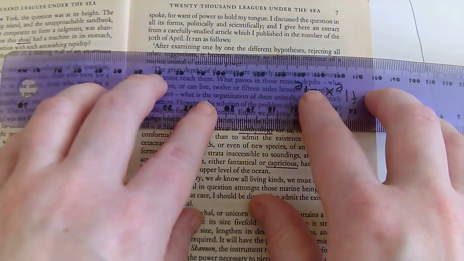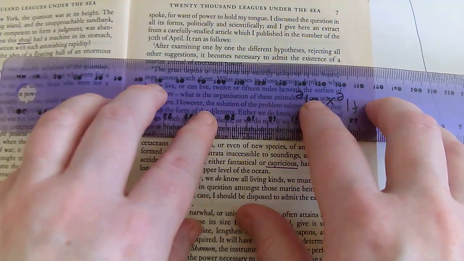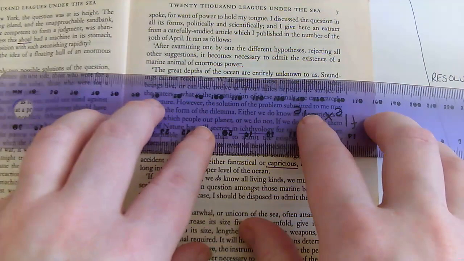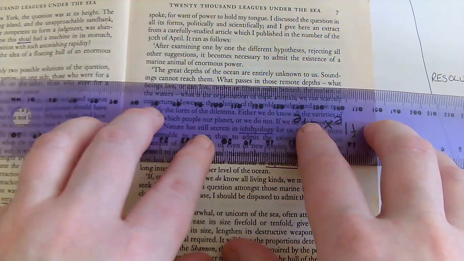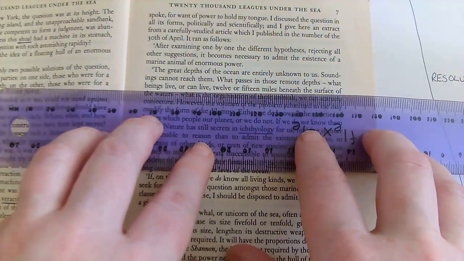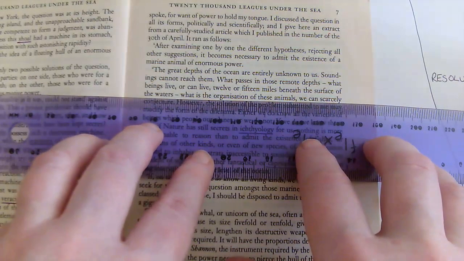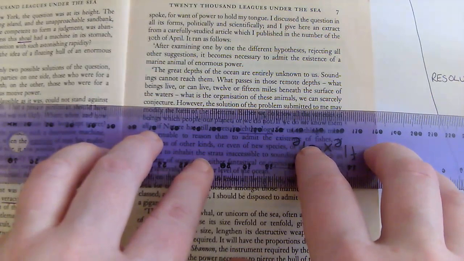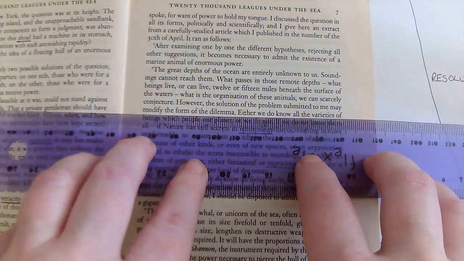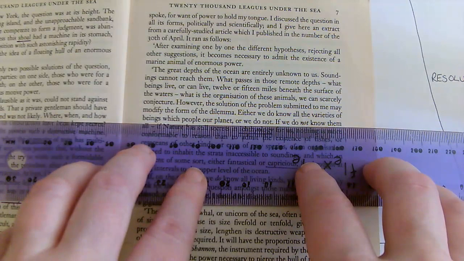After examining one by one the different hypotheses, rejecting all other suggestions, it becomes necessary to admit the existence of a marine animal of enormous power. The great depths of the ocean are entirely unknown to us. Soundings cannot reach them. What passes in these remote depths, what beings live or can live 12 or 15 miles beneath the surface of the waters, what is the organisation of these animals? We can scarcely conjecture. That means have a guess. However, the solution of the problem submitted to me may modify the form of the dilemma.